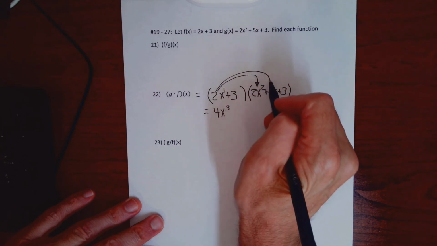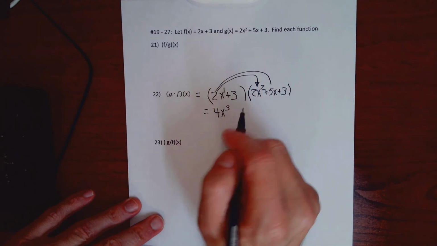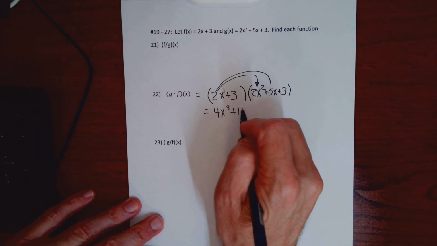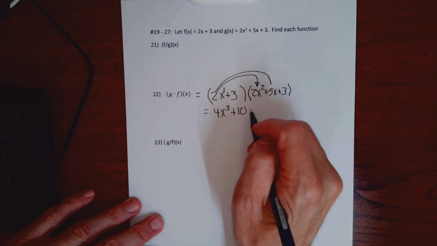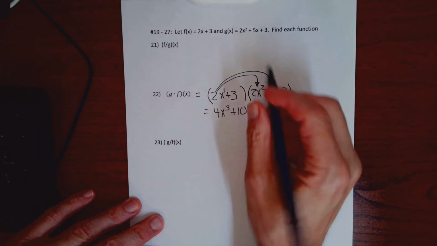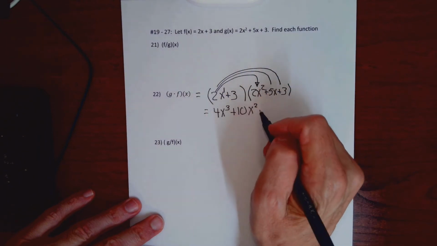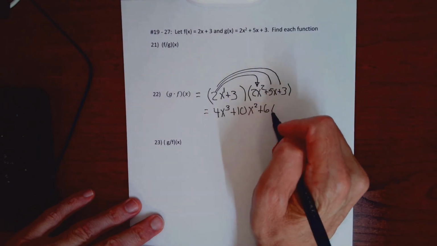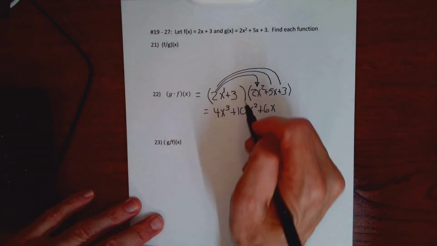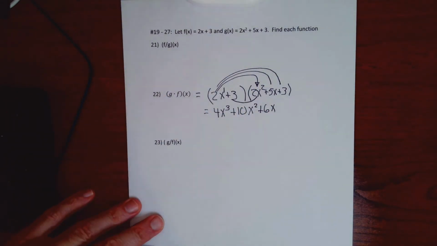Second multiplication, 2x times 5x. I multiply the 2 and 5 and get positive 10. I multiply x times x and get x squared. Third multiplication, 2x times 3. I multiply the 2 and 3 and get positive 6. I leave the x. Fourth multiplication, 3 times 2x squared.